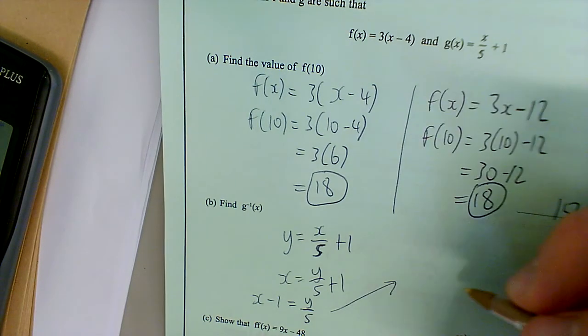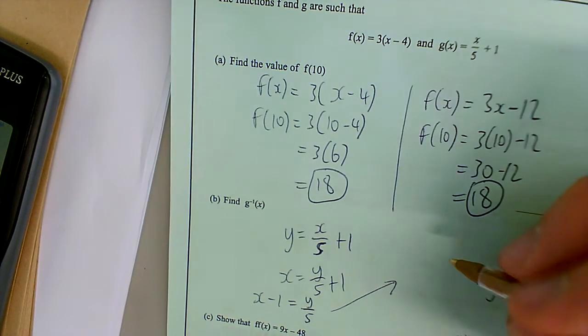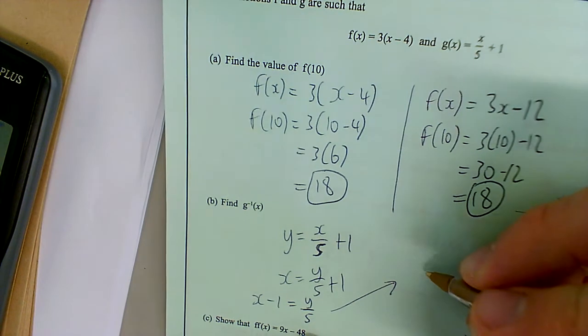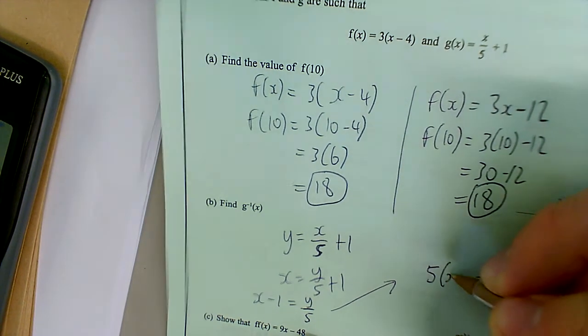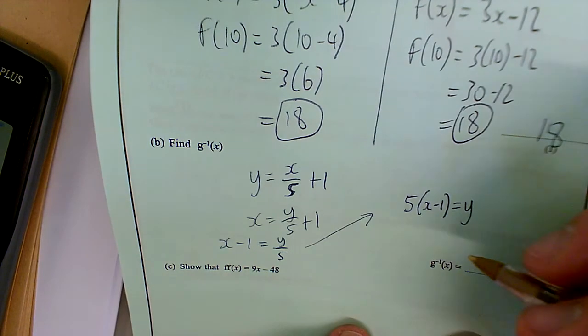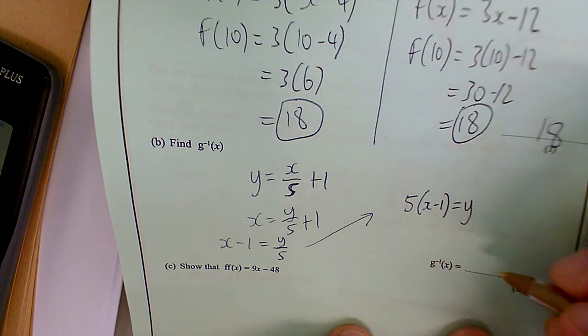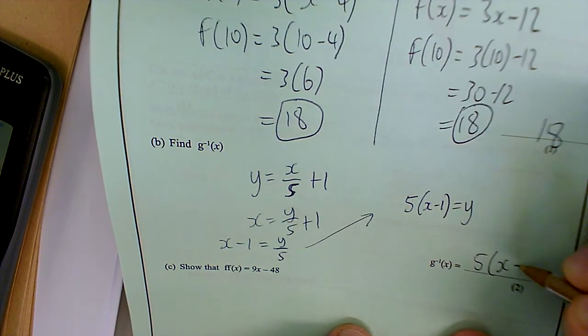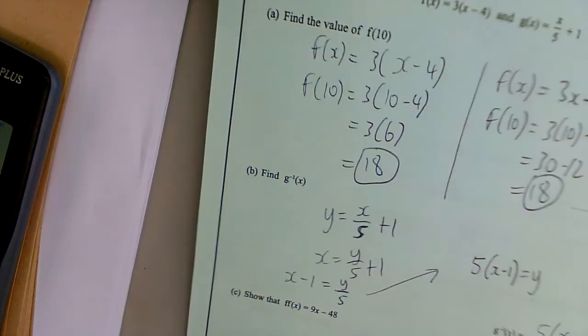And then to get y by itself, I have to times both sides by 5. Easiest way to do that is to put the x minus 1 in brackets and just put a 5 in front of it. So now you've rearranged it, they've put the inverse notation in for you, so we can just write 5 lots of x minus 1.